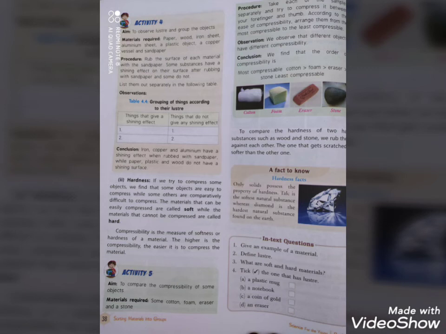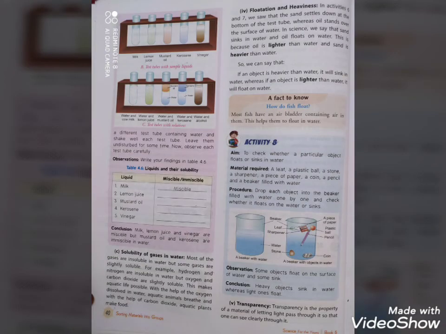Next is solubility. Solubility is of two types. First is soluble and second is insoluble. Some objects dissolve completely in water and some do not. So those that mix completely in water are soluble materials, and those that cannot mix are insoluble materials. The substances which can be dissolved completely in water are called soluble materials, and the substances which cannot be dissolved in it are called insoluble materials.